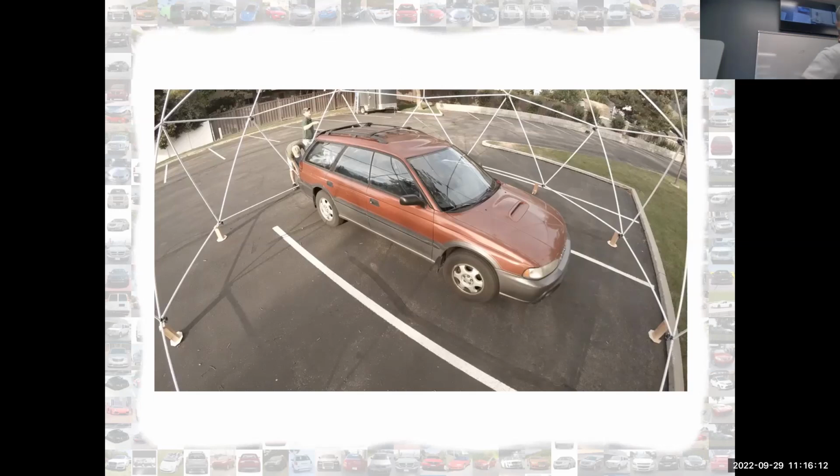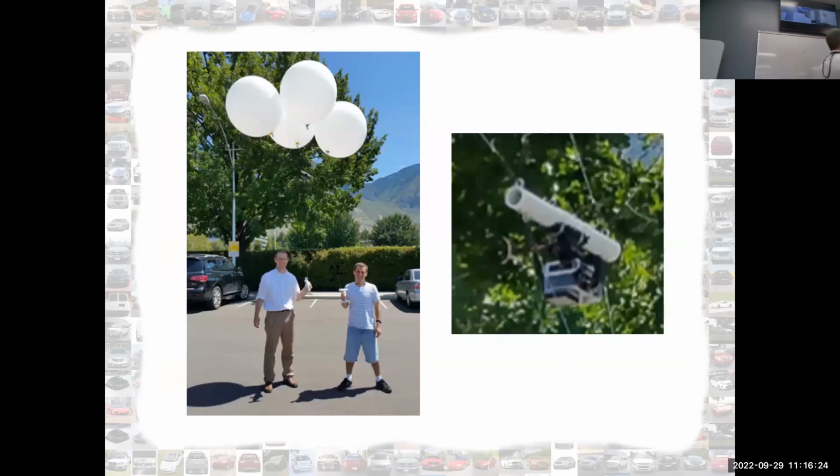But what it led us to do is to think: we realized it's going to be probably another 6 to 8 weeks before we can reprint all those parts and redo it. So we tried to think, are there other ways that we could do it? And we ended up coming up with this, where we still use the GoPro.